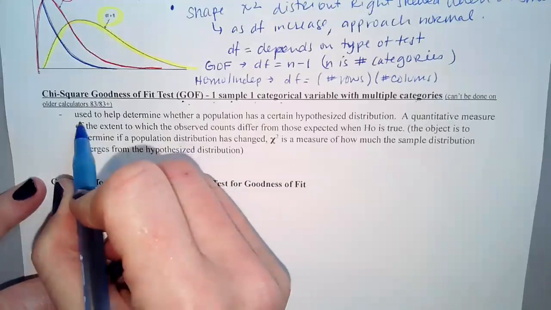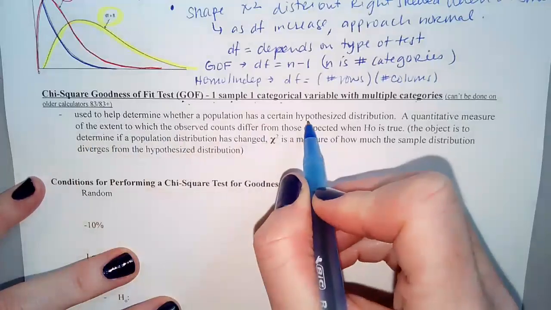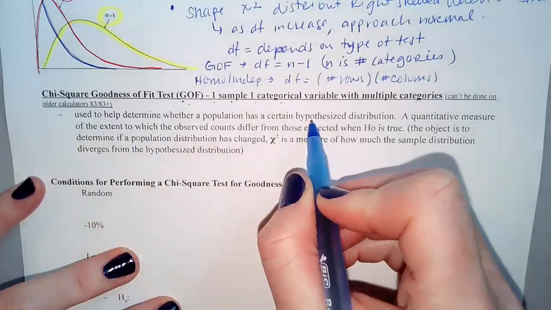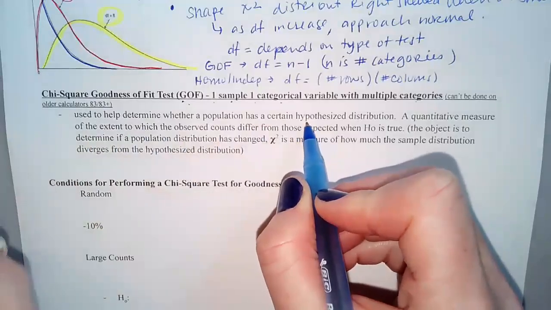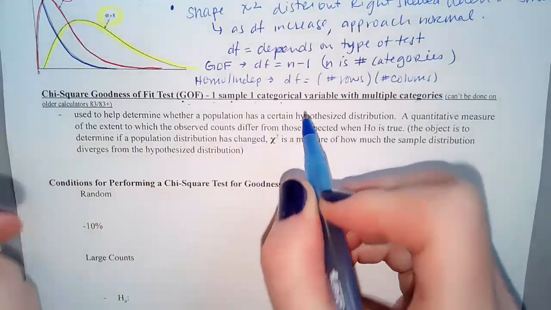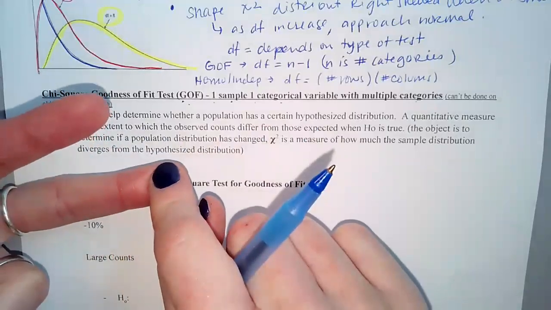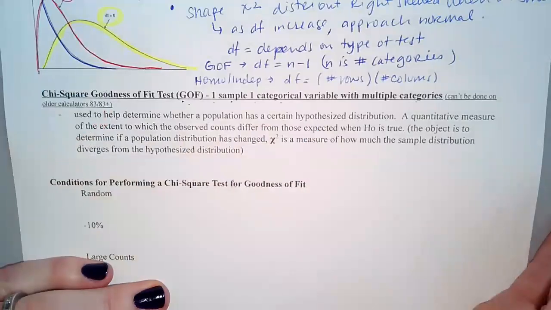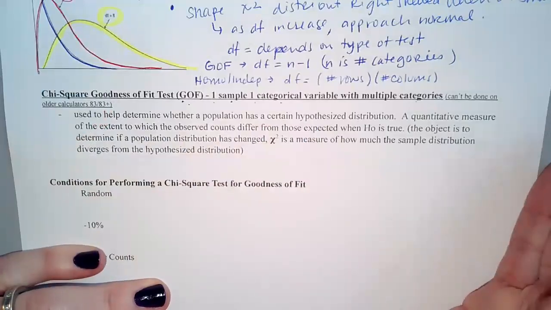Okay, so what we're trying to do here is to use it to help us determine whether a population has a certain hypothesized distribution. So we're going to be told some information about some distribution, either from a hypothesis or from some historical data. And we want to see if the distribution in our sample has changed.